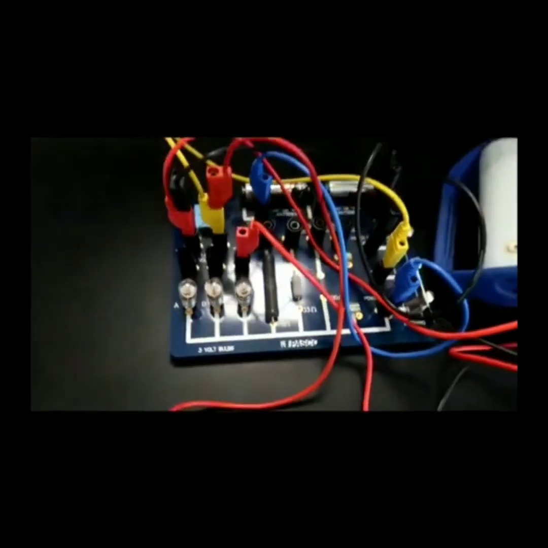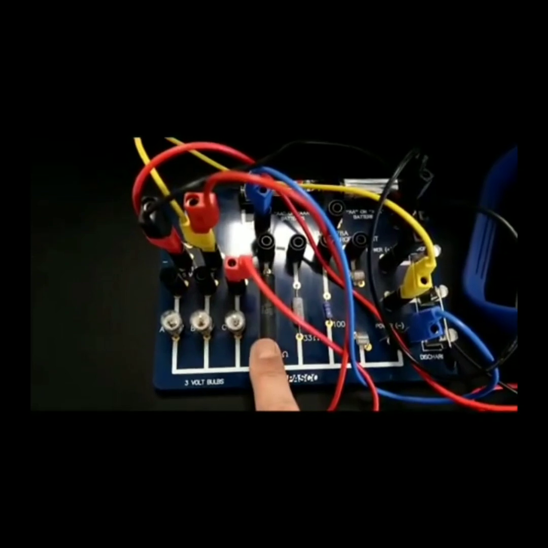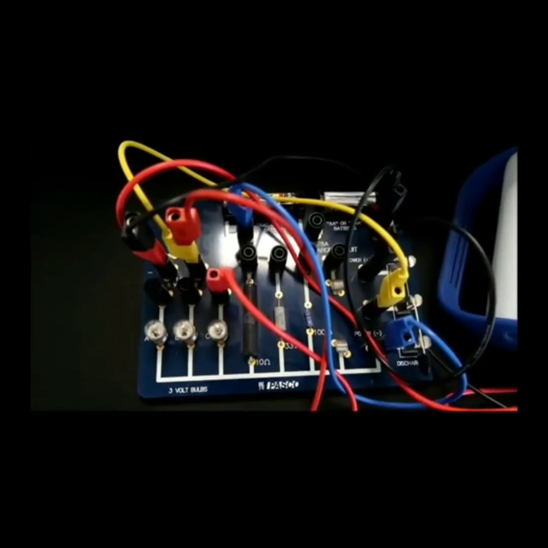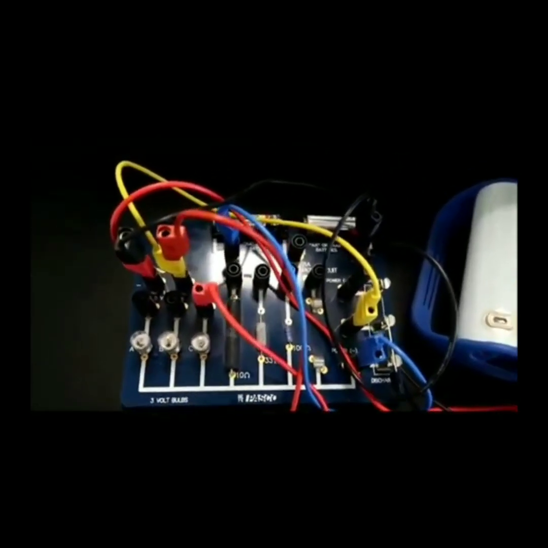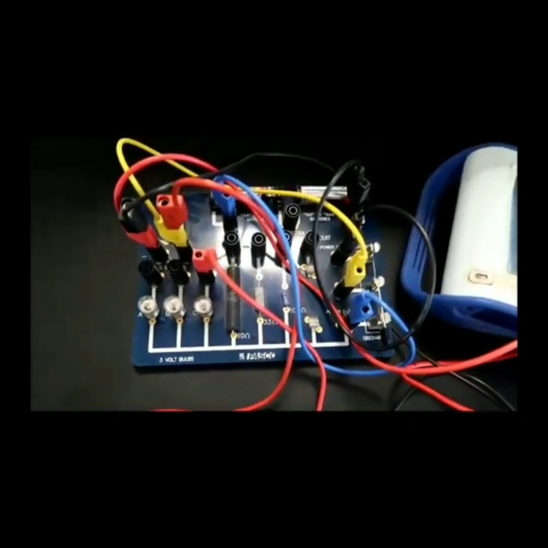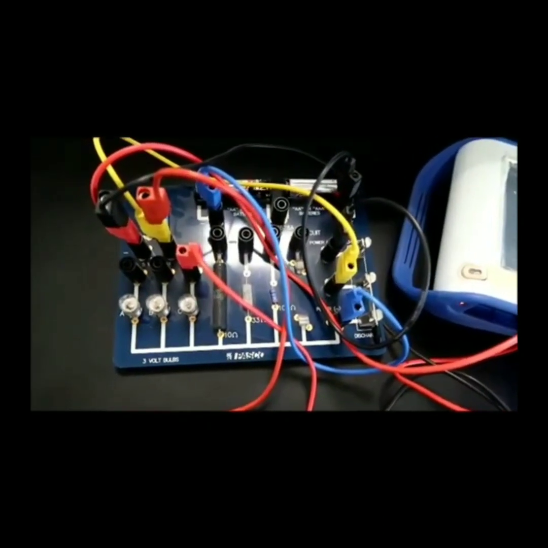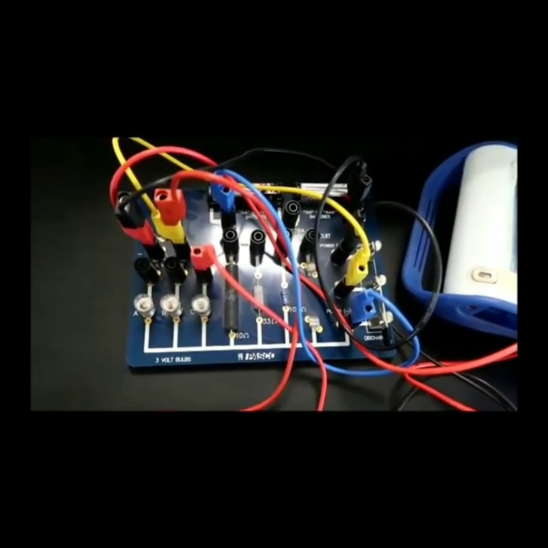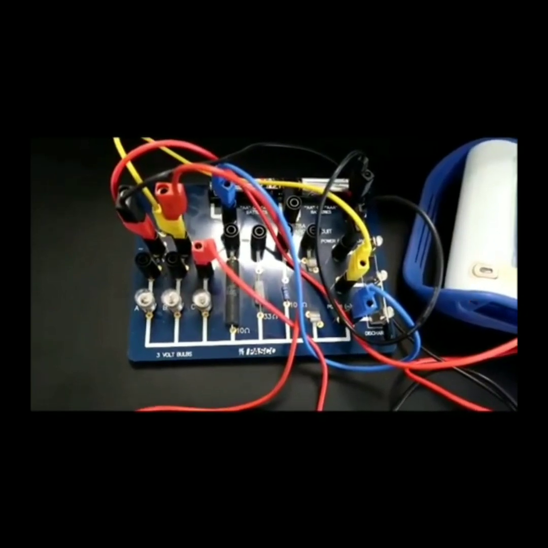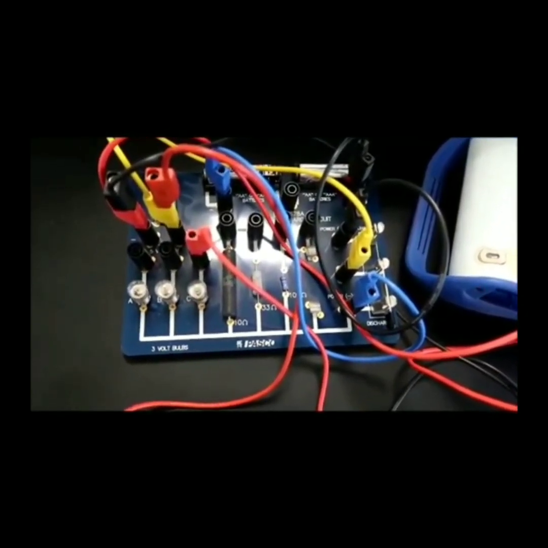Now in this circuit, since the capacitor is 1 farad and the resistance is 10 ohms, this means the time constant for this circuit, RC, is 10 times 1, which is 10 seconds. So we expect the capacitor to become fully charged in 40 seconds, and when we discharge the capacitor it becomes empty also after 40 seconds.